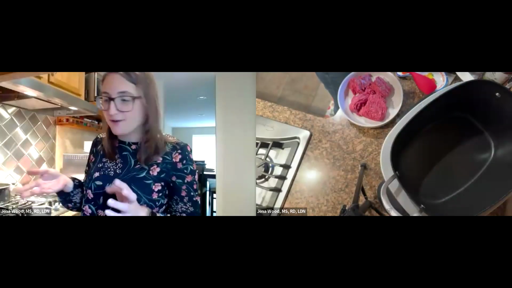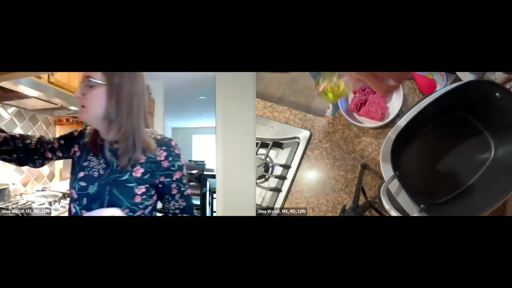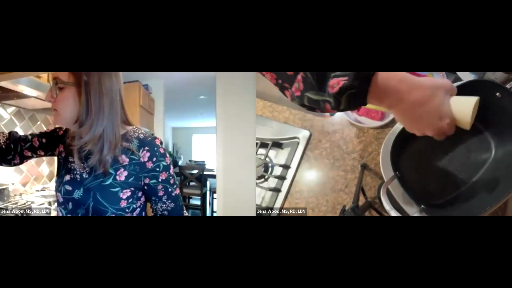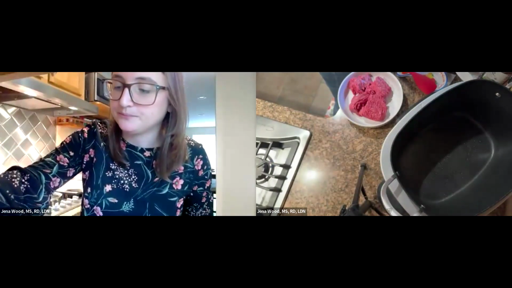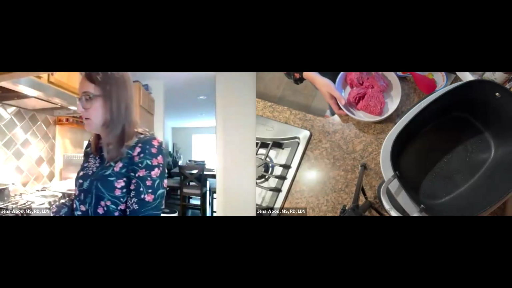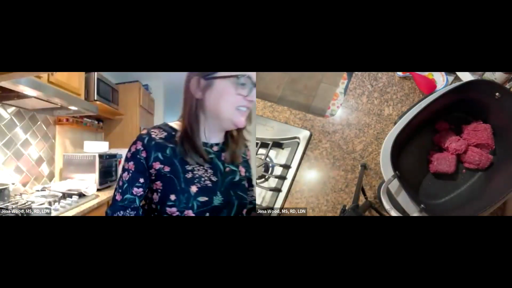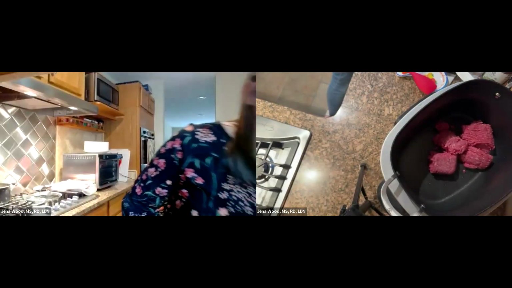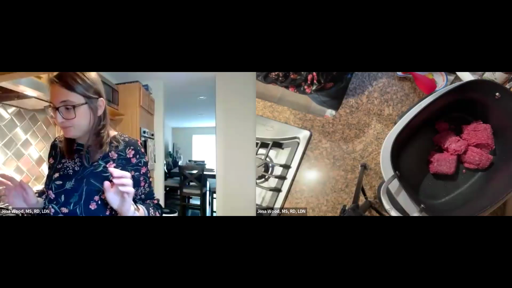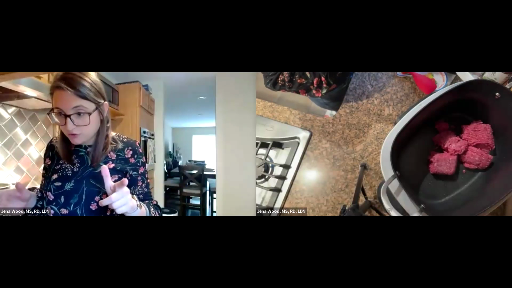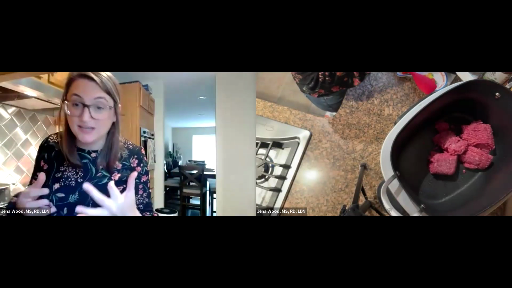So I have that on the counter. I'm going to put just a little bit of olive oil right in the bottom there. And then I'm going to throw the ground beef right in. It definitely needs to heat up. But while that is happening, I will show you some of the other ingredients that I picked.